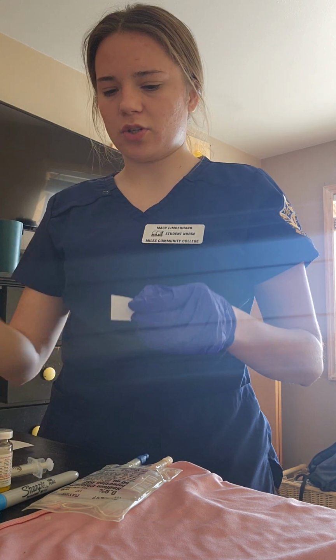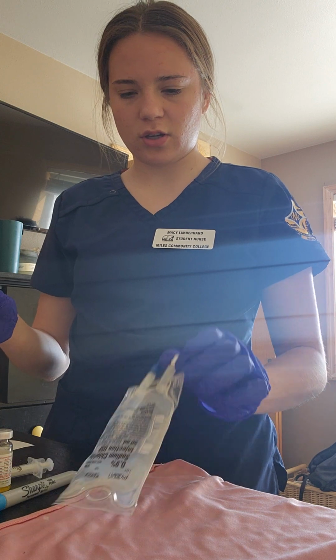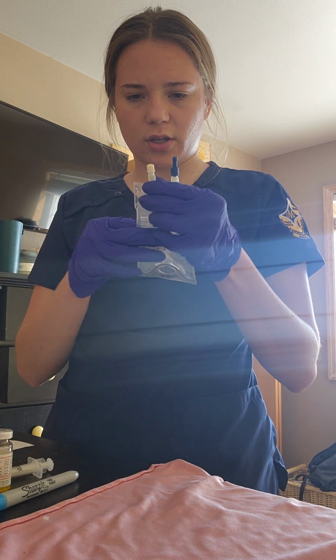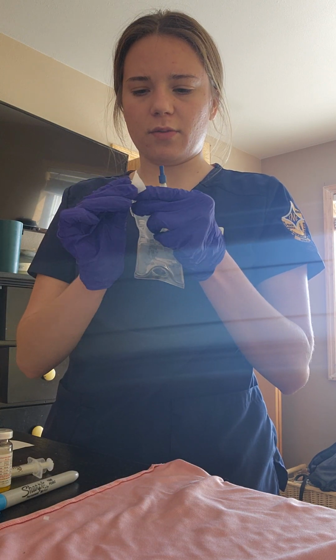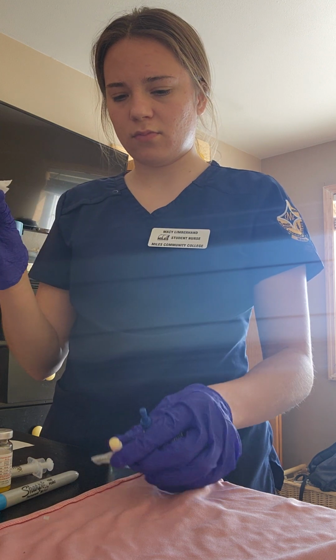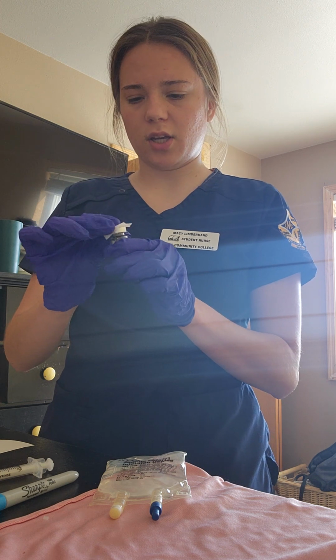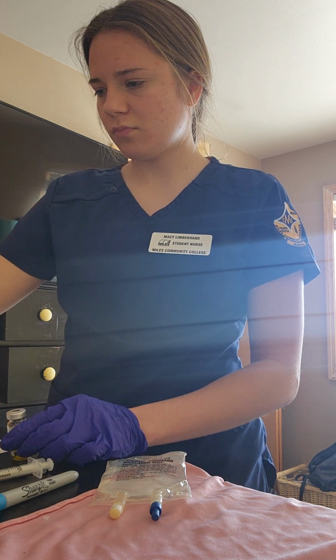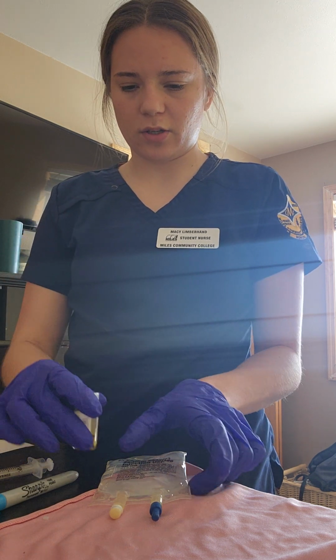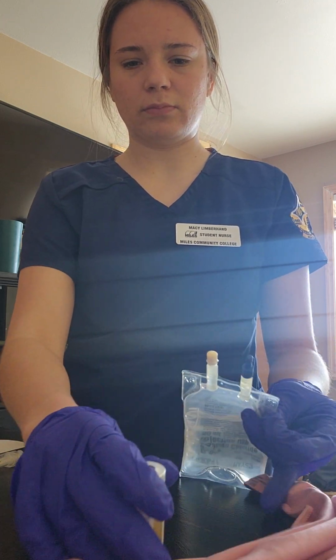Okay, so I'm just going to wipe off this part of my IV bag, let it dry, and then also of my medication. I will let both of those dry.